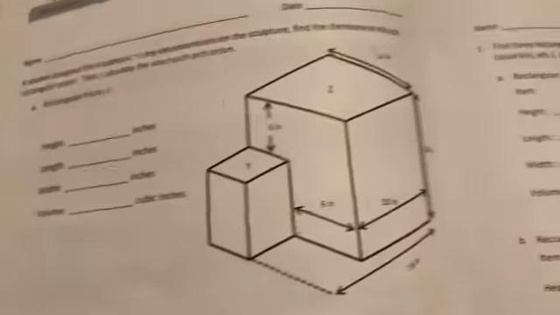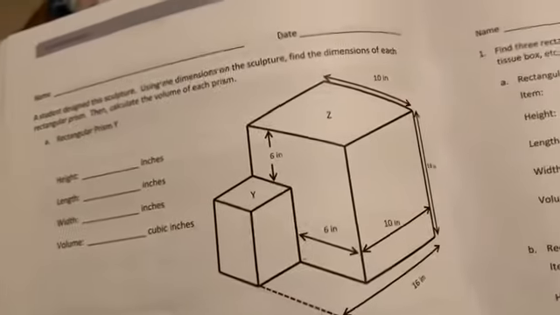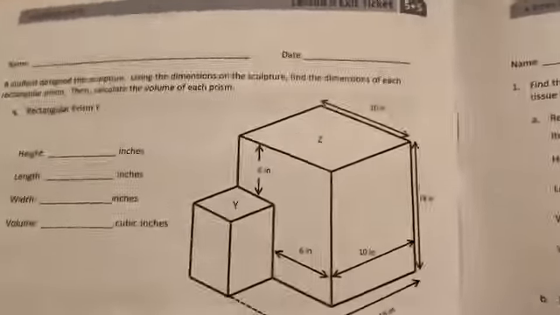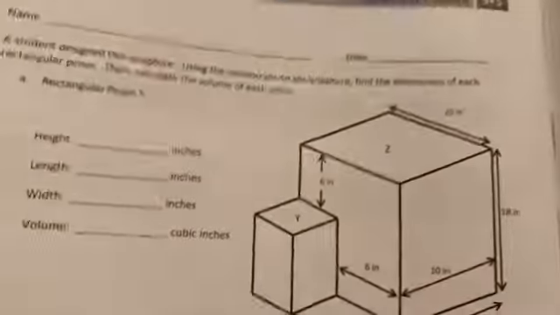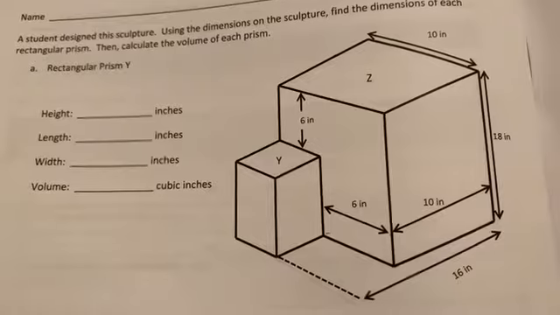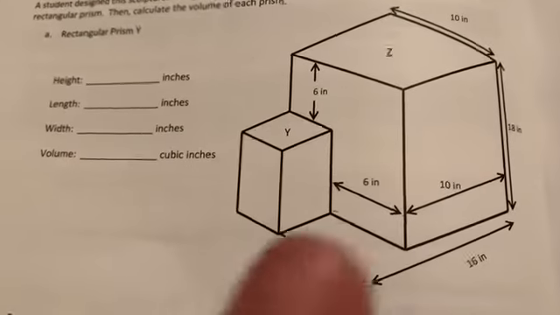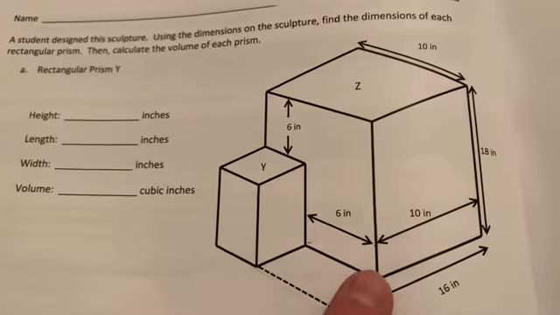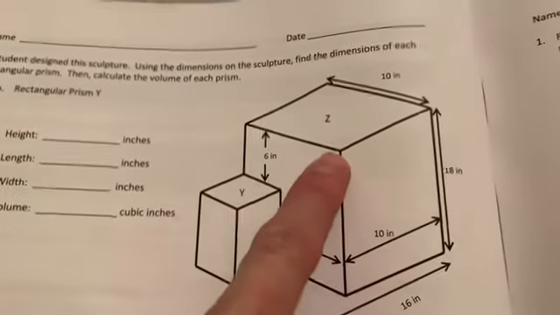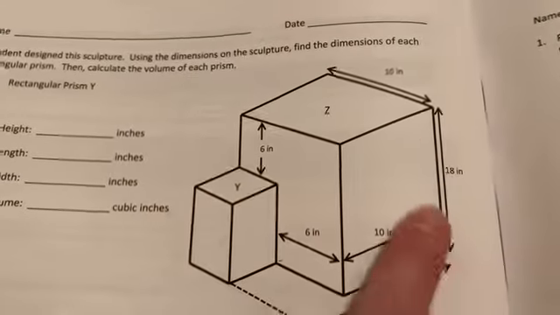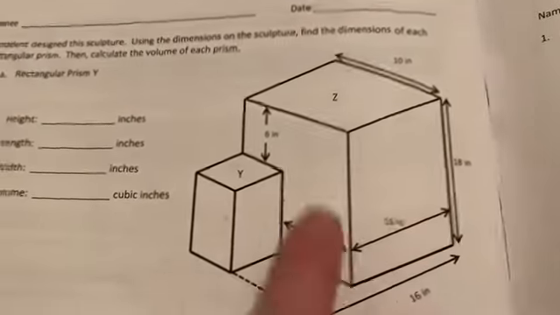So now we can look at Y, and the measurements from Z will help us figure out what Y is. So the height for Y, we know that this height is 18, right? Because it's the same as this.